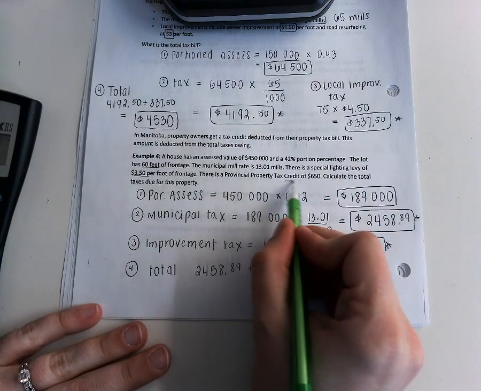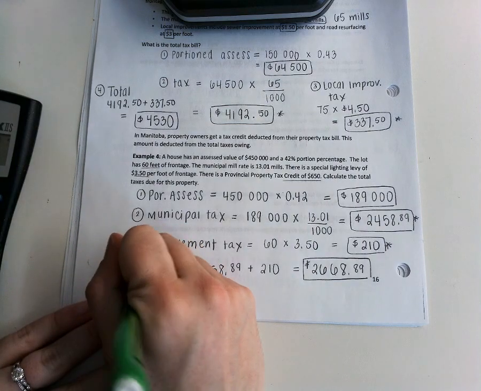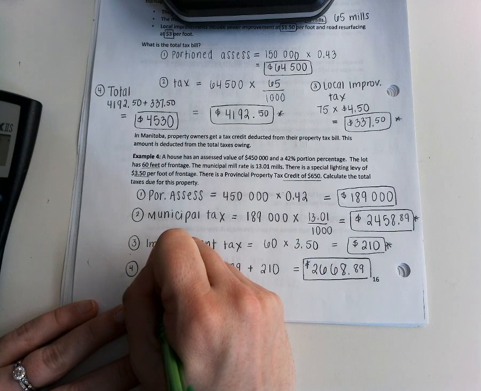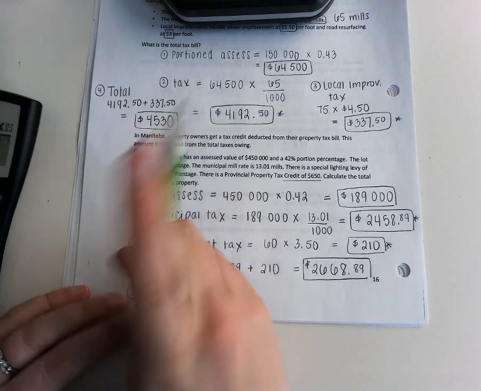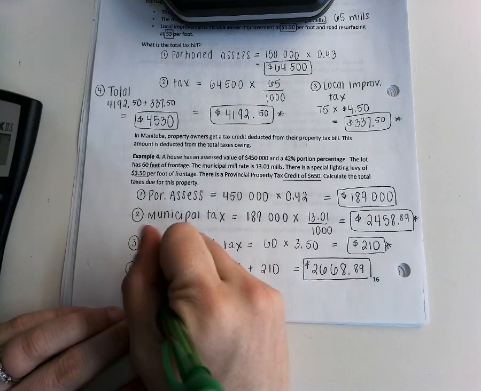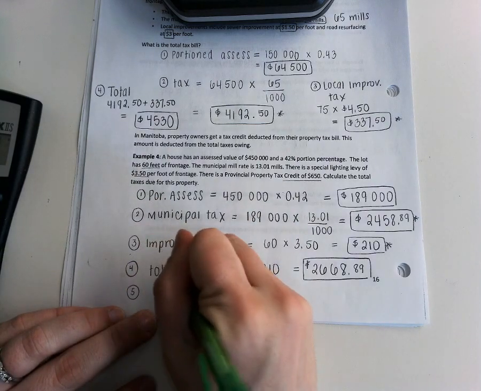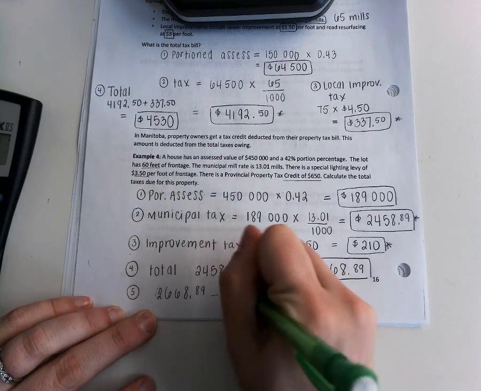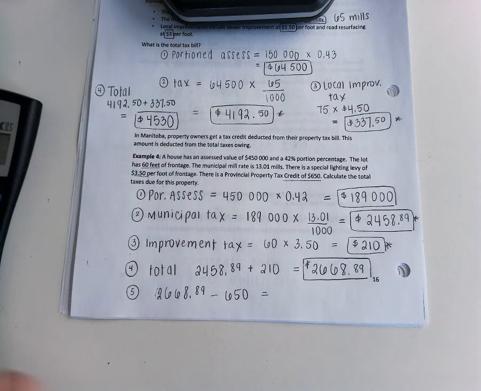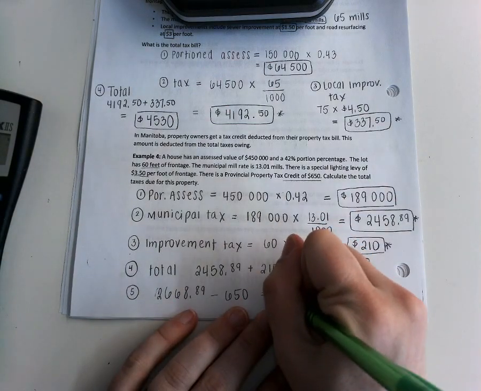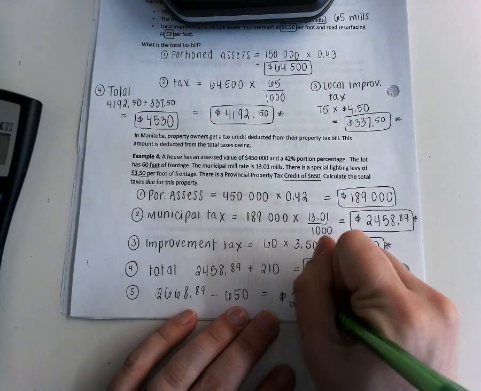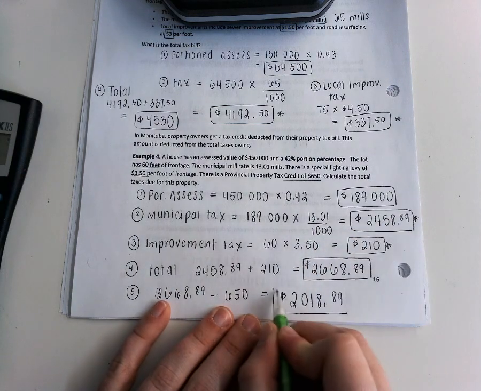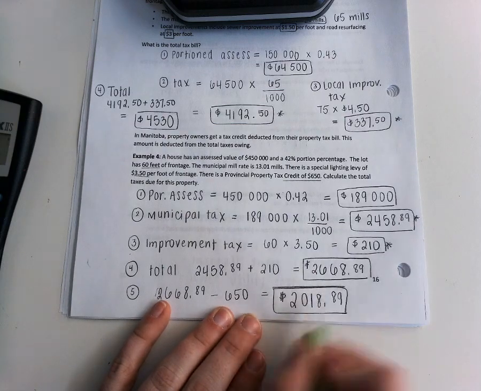So finally, we're going to take the tax bill, which was $2,668.89, and we're going to subtract the credit. So the final taxes owing will be $2,018.89. This is the amount of tax that this homeowner would need to pay.